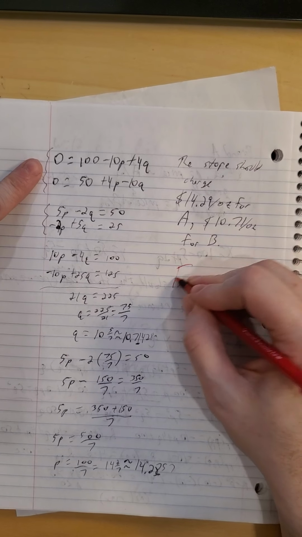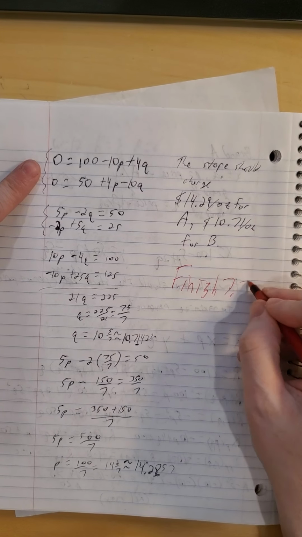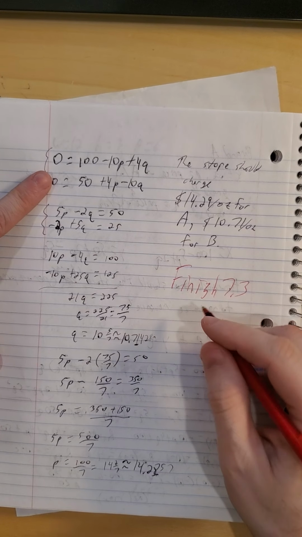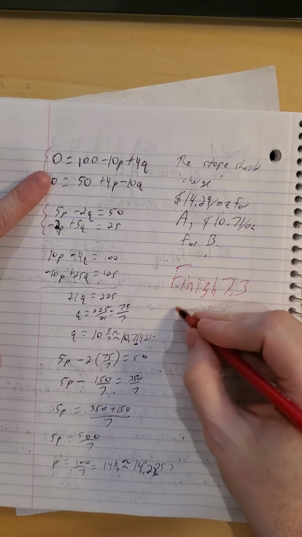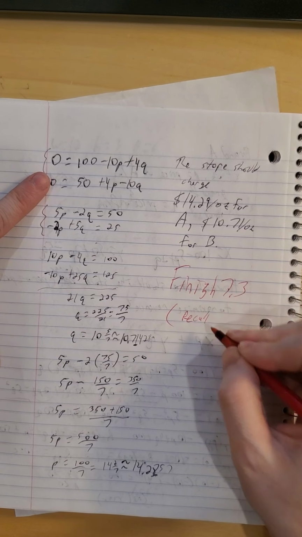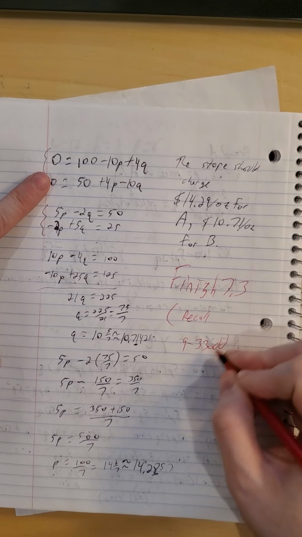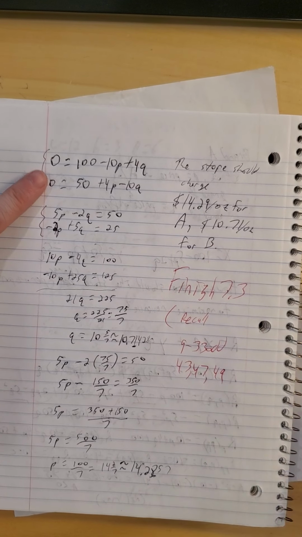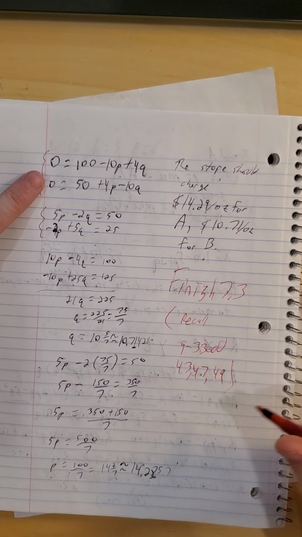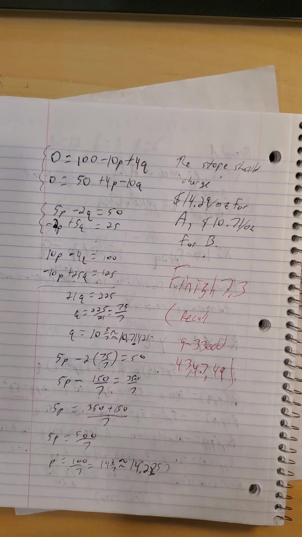All right, so that should give you enough to finish your 7-3 work. So same problems as before. If you recall, that was 9 to 33 odd, 43, 47, and 49. So you should be able to finish any of the word problems now. If you have any questions, please get in touch.